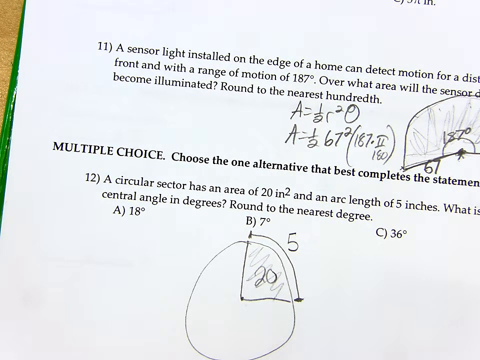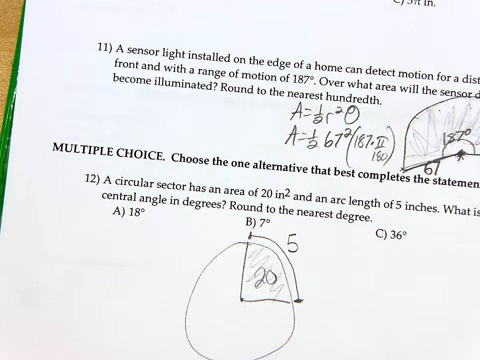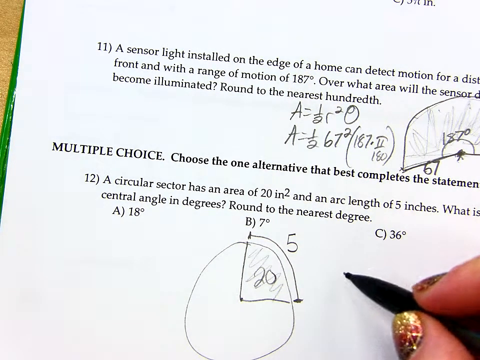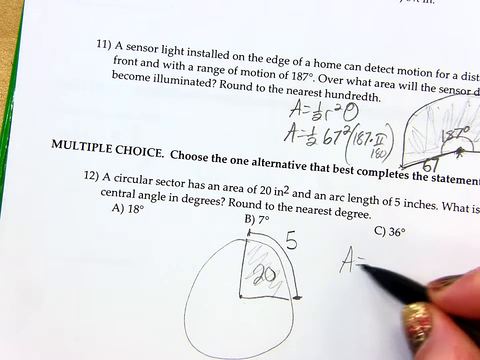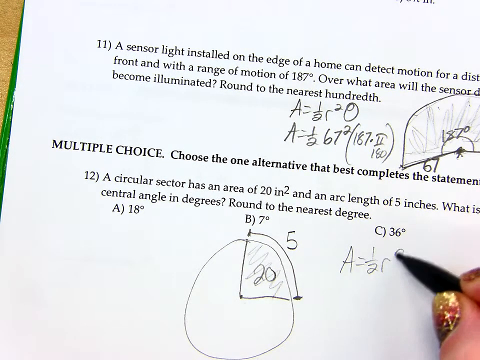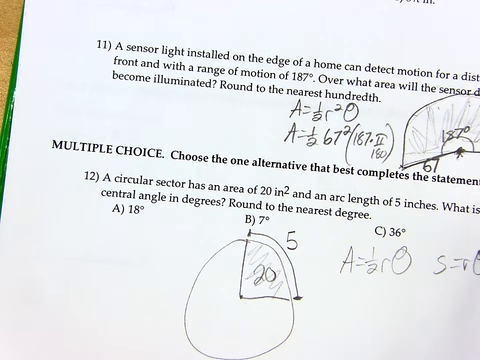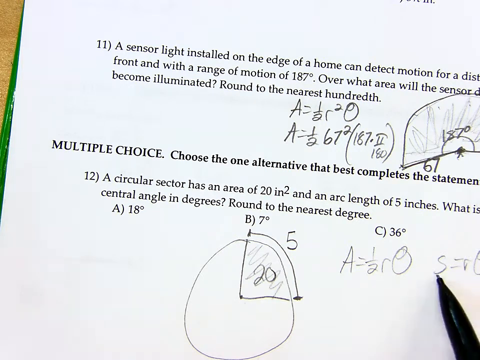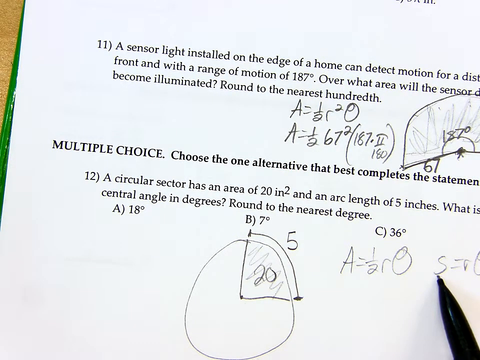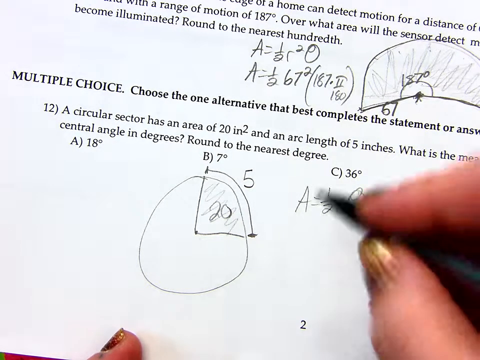Did they give me round to the nearest degree? But do I know a radius? So I think I'm going to have to solve for a radius first. S equals... but there's got to be a... hold on, we know, oh. A equals 1/2 r theta. S equals r theta. I know what S is. Oh, no, check this out. Look at this. Oh, it's r squared.